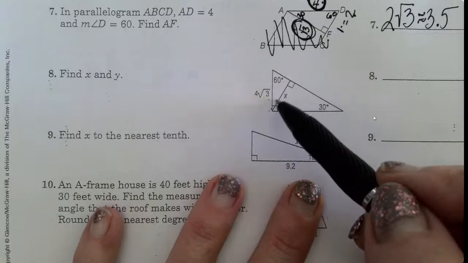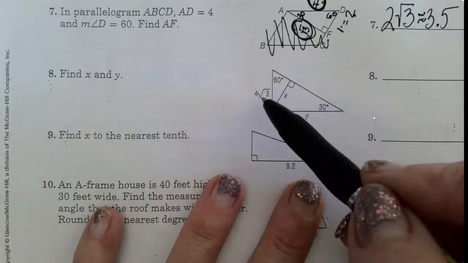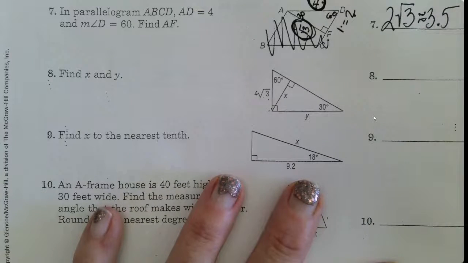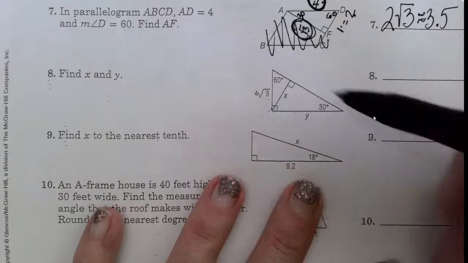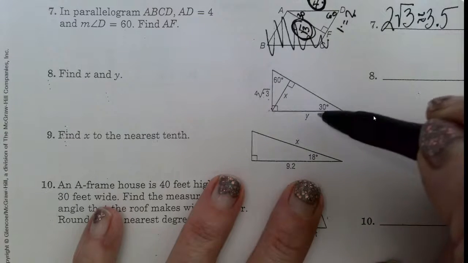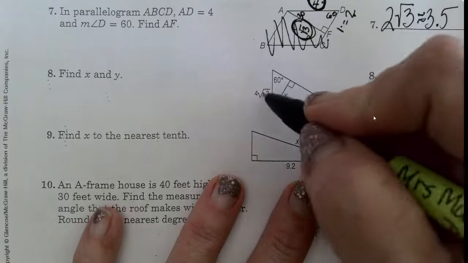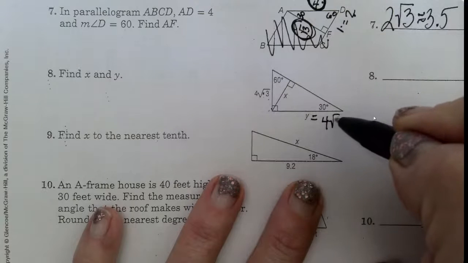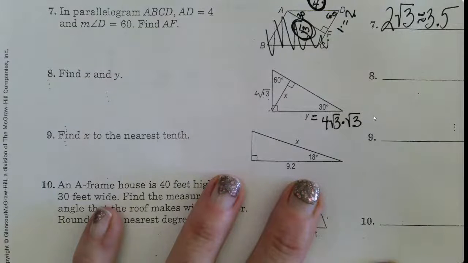Let me do this differently. Let's back this up a second. If we look at our big triangle, this is our short side. So our medium side, which is something we're supposed to find, is going to be our short side, 4 square roots of 3, times the square root of 3. And what's that give us?